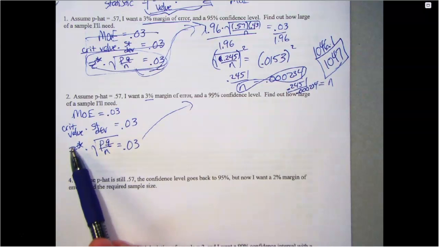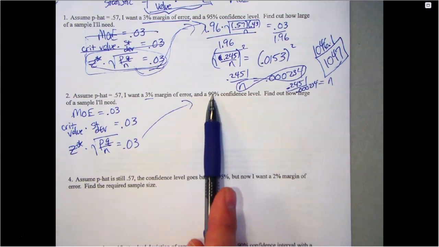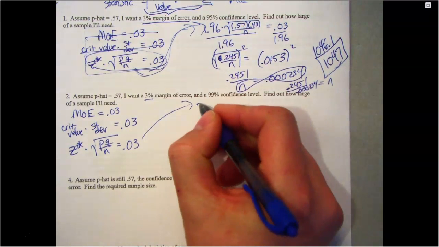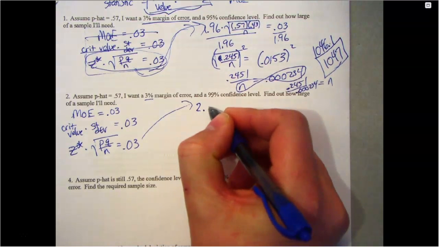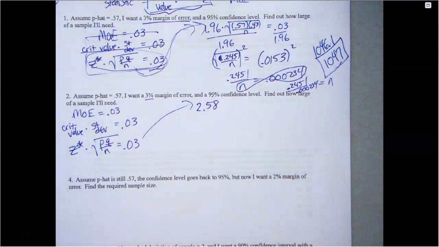And then again, how do I find Z star? Inverse norm of 1 point, in this case 1.99 divided by 2. So I get 2.558. What you're writing down shouldn't matter. If you're doing this right, you're never going to take what you wrote down and put it in the calculator, because you're going to make the calculator do the whole thing.